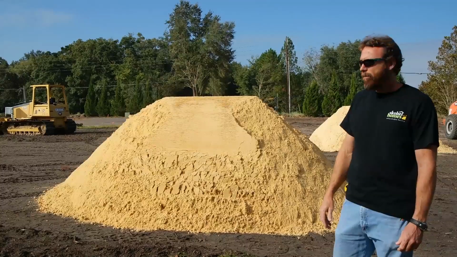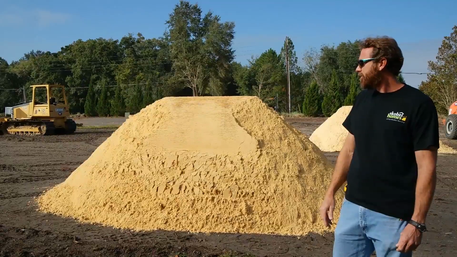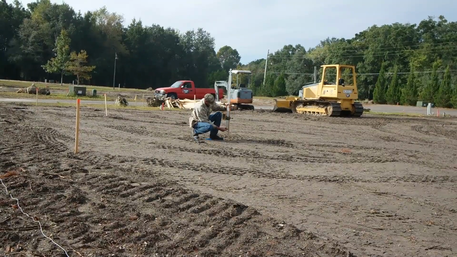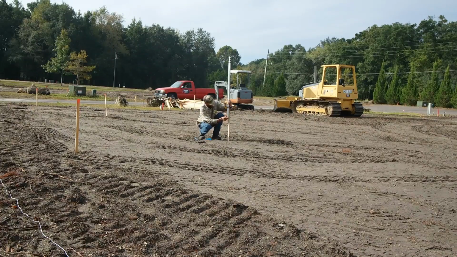And I see that you're marking the stakes with a marker and a level. Is that how you know how high to build it so it's even? Right. Right now you see Calvin, he's marking all the stakes. You see the blue ribbons. That's going to be where the sand level is brought to. And then when we pour the slab, it'll be another 4 inches on top of that.